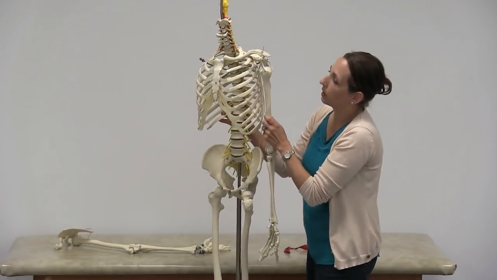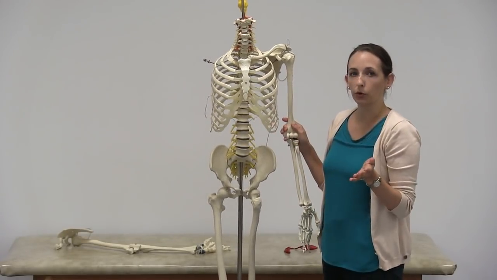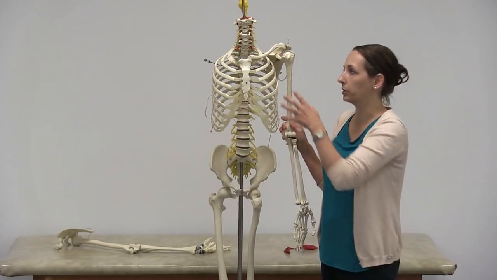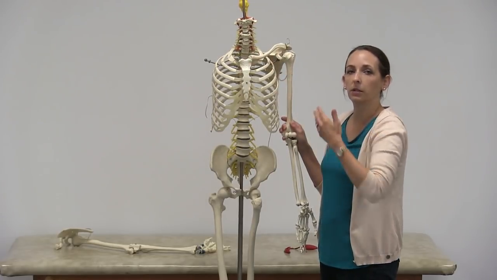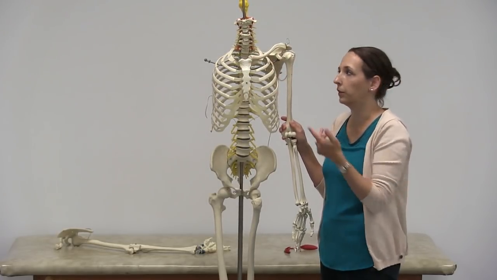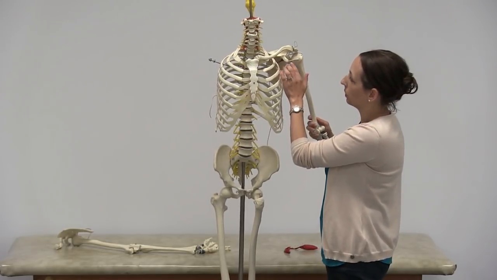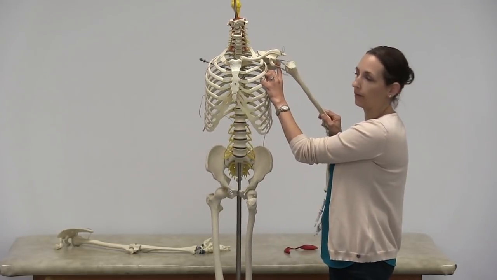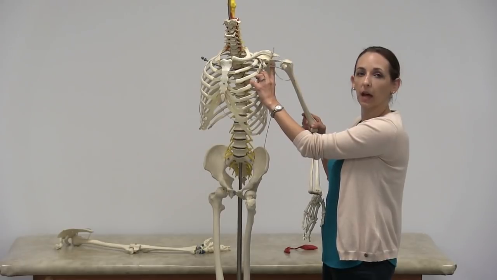The last joint I want to talk about is what people typically refer to as their shoulder joint, but that's confusing because in reality the shoulder is made up of a big complex here, and there's lots of joints involved. But typically when somebody says, oh, I injured my shoulder, they're talking about this joint, and that's the glenohumeral joint. That's the joint between the humeral head and the glenoid cavity. You probably can't see that, but the glenoid cavity is on the scapula.